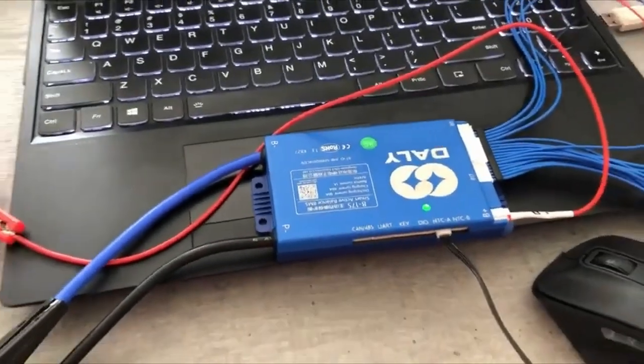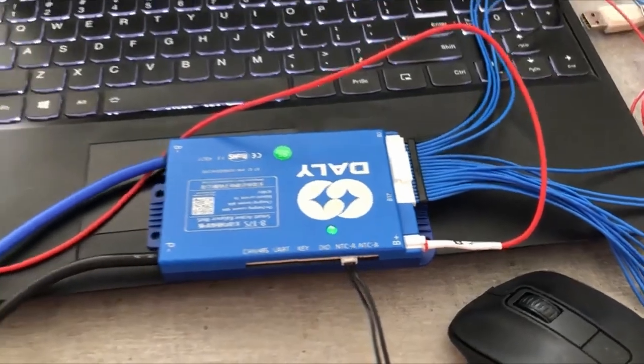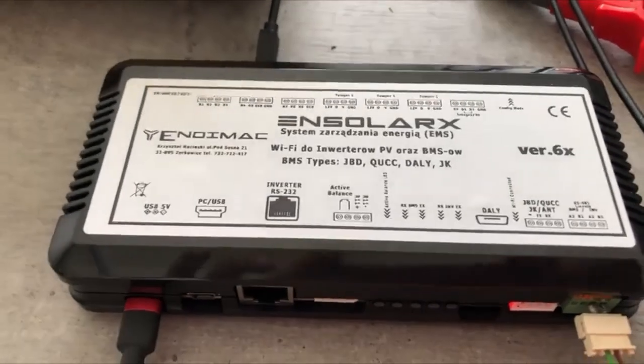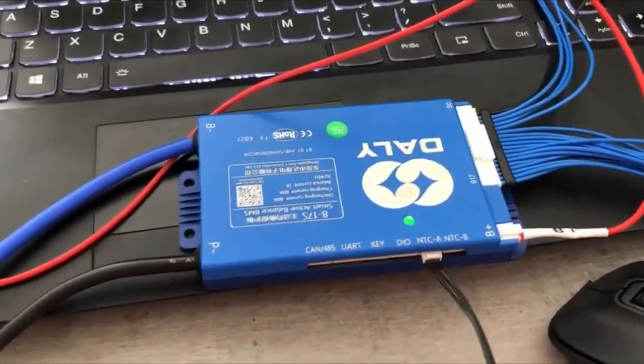Hello everyone! Today we will connect a DALY BMS here. This is a BMS supposedly with an active balancer, to a device like ENSolarX. Let's see if it works, how to connect it, how to configure it. Will there be any problems? So let's check it.